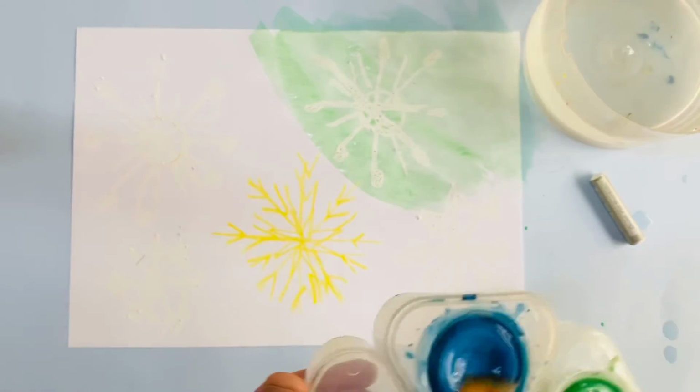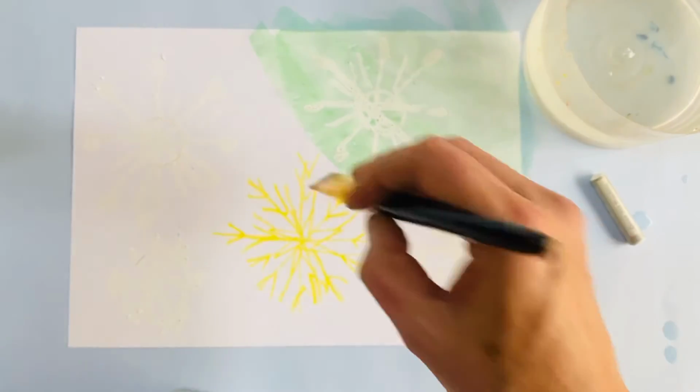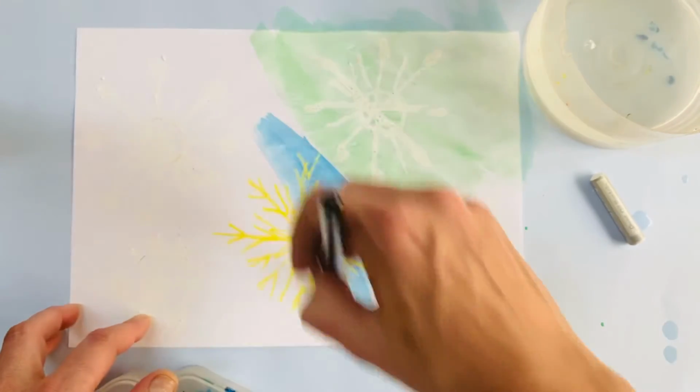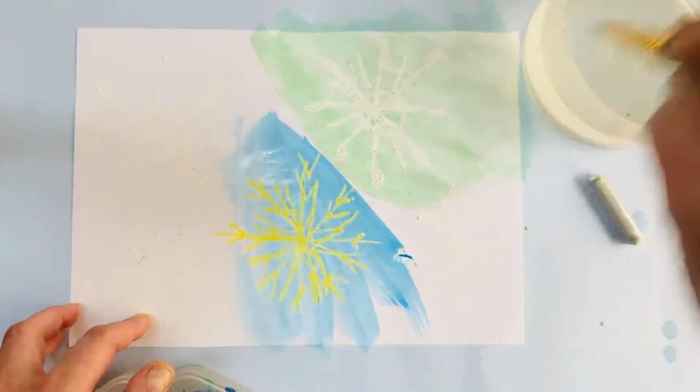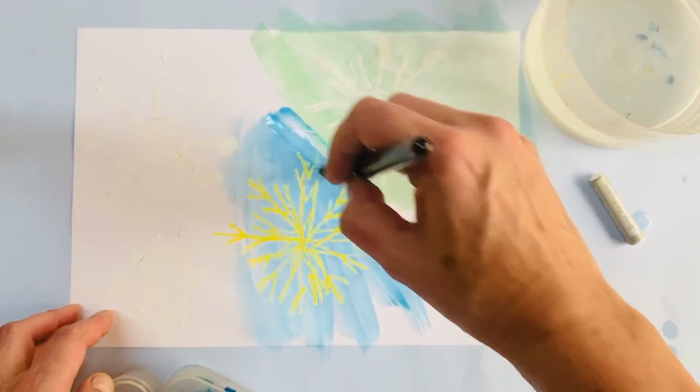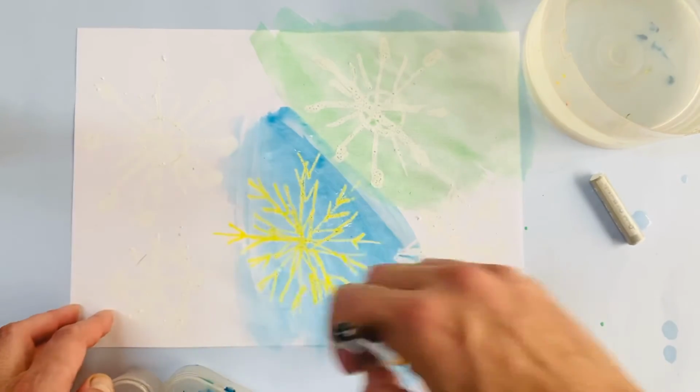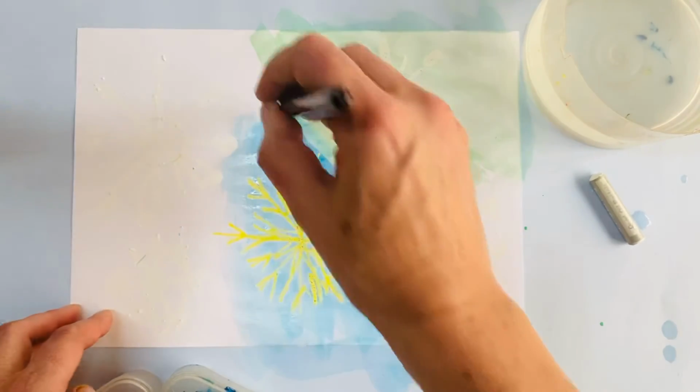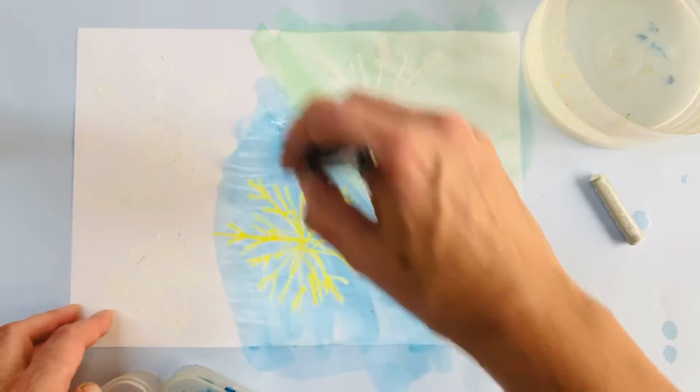They don't mix at all. So I'm going to take a different color over here and I'm going to make my snowflakes stand out like this. So the more time you spend on your snowflakes, the more beautiful this is going to be.